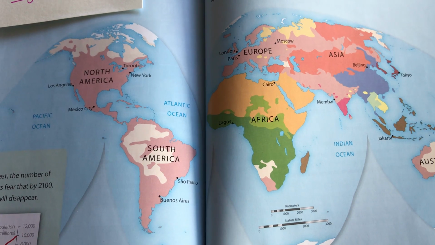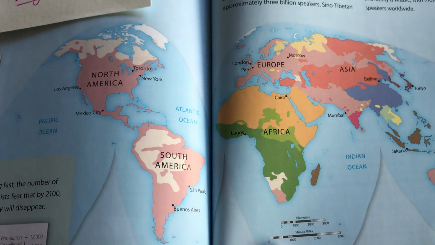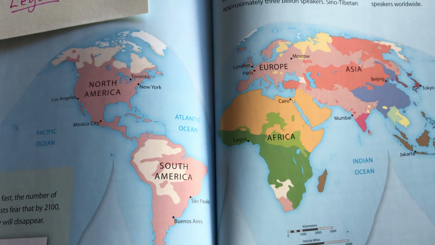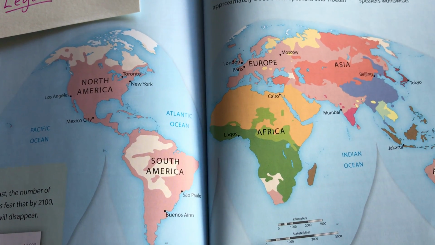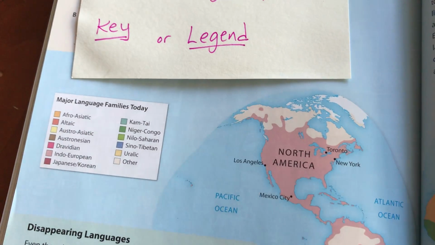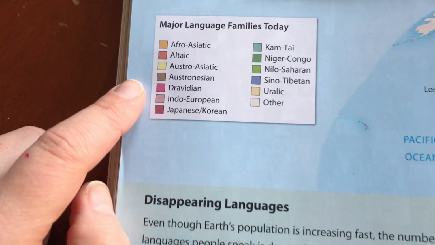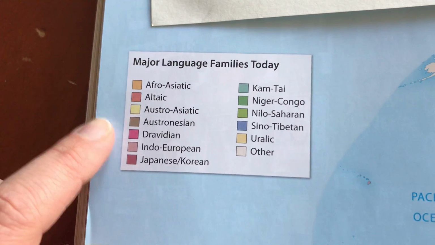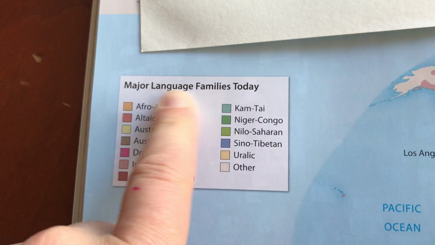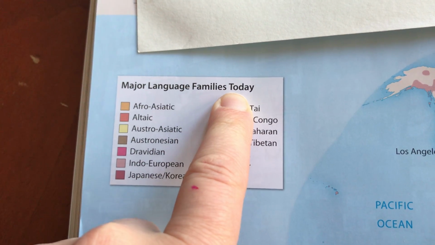So on this infographic, when I look at it, first of all, I notice, what do I notice? I notice colors. So first thing I ask myself is, what do the colors mean? And to find that, I'm going to need to look at the key or the legend. And I see that my key or my legend has a title, Major Language Families Today.